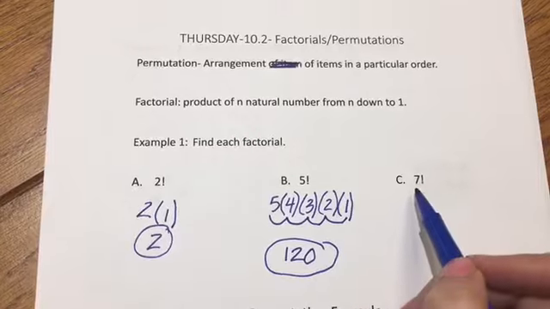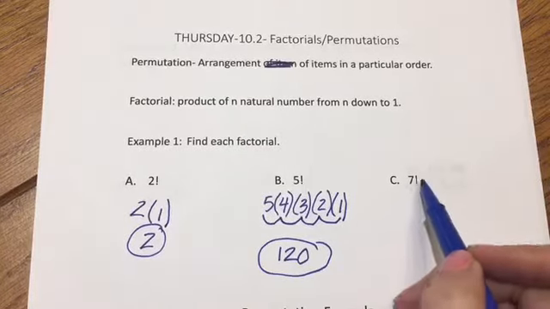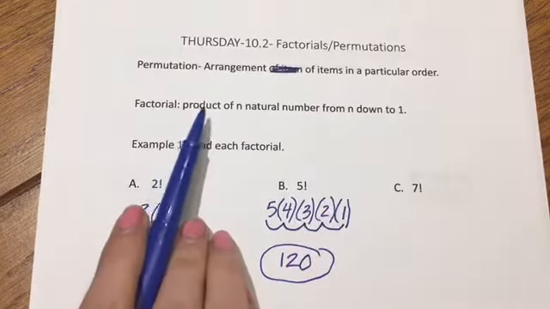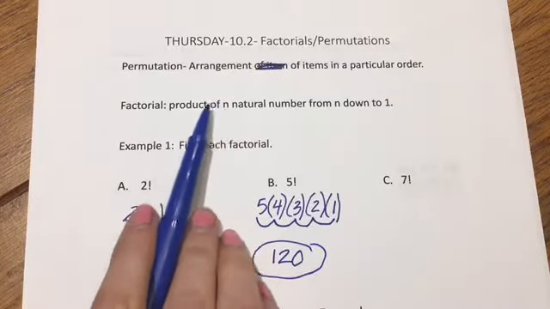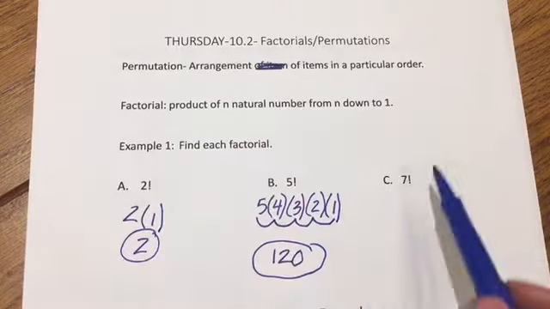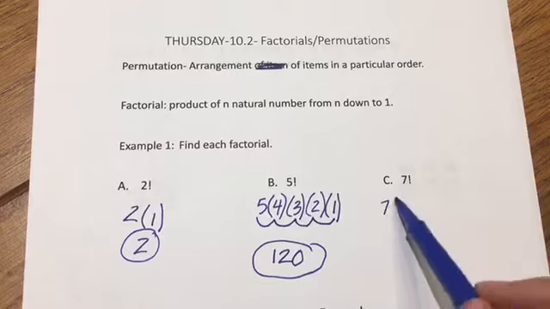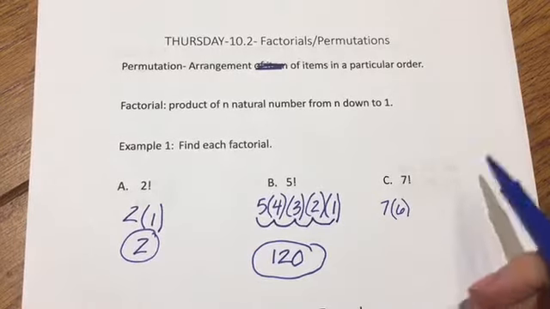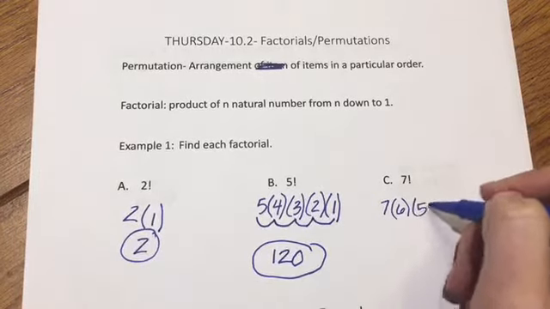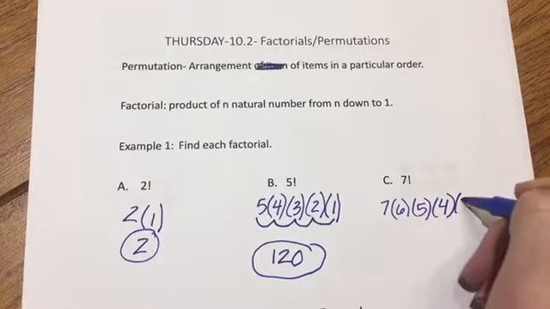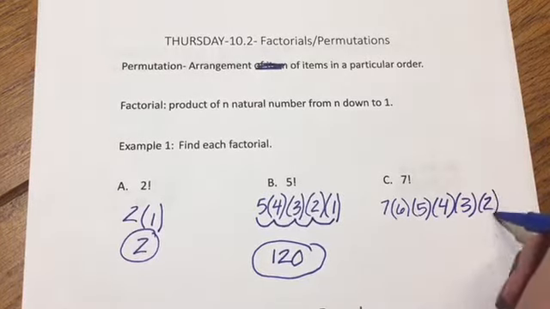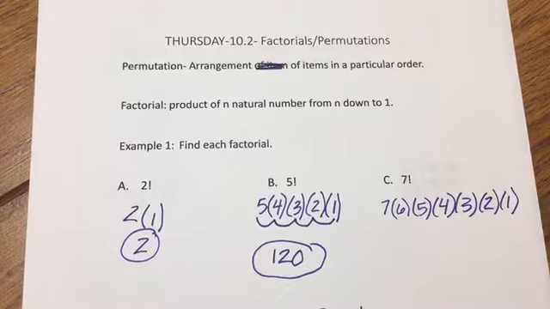All right, let's move to 7 factorial. So we know that it's the product, so multiplication, of 7, or whatever number, from 7 down to 1, in this case. So 7 times 6, remember these parentheses are another way to show multiplication, times 5, times 4, times 3, times 2, times 1. And this is where I'd really encourage you: you do not need to do all of the work from the very beginning.